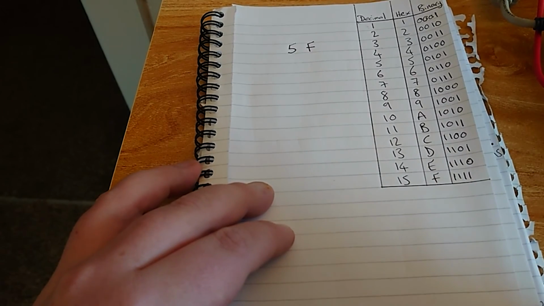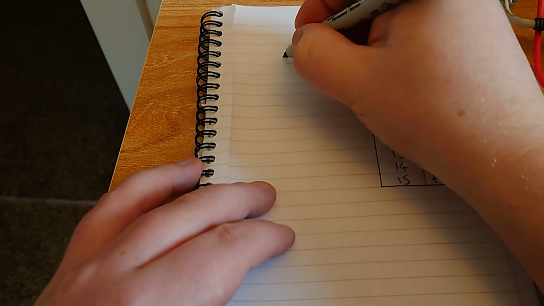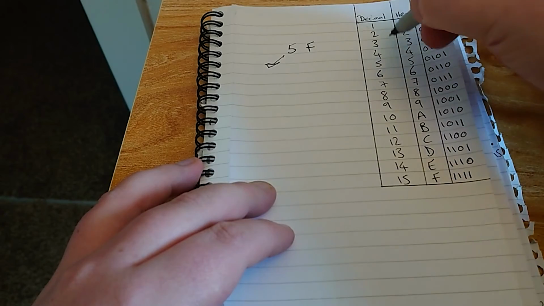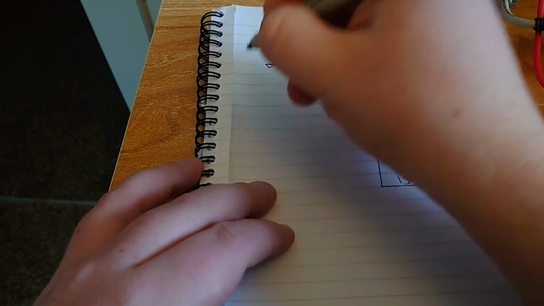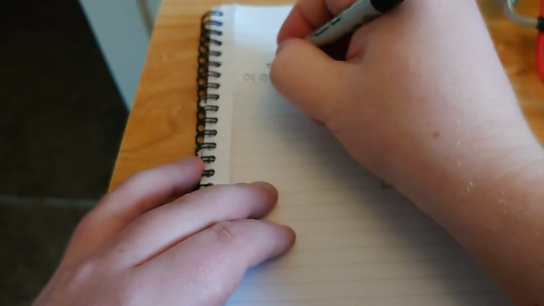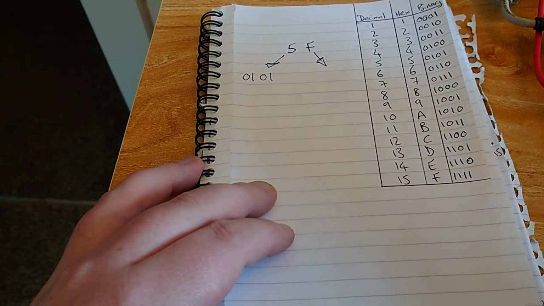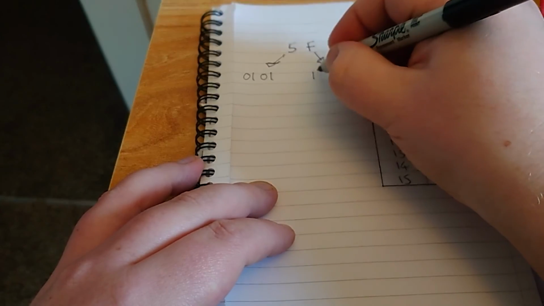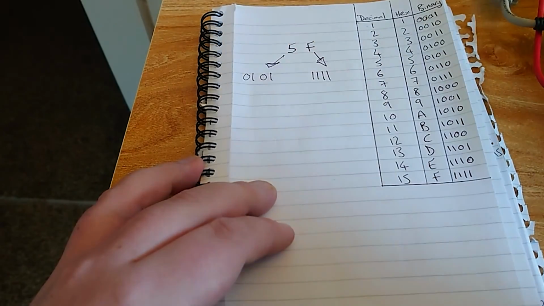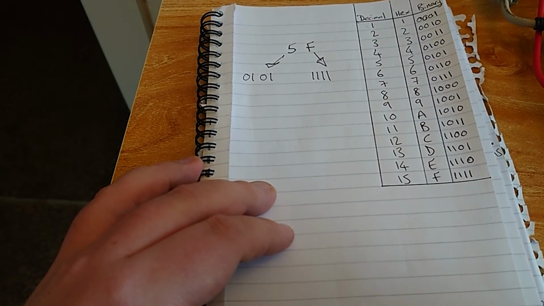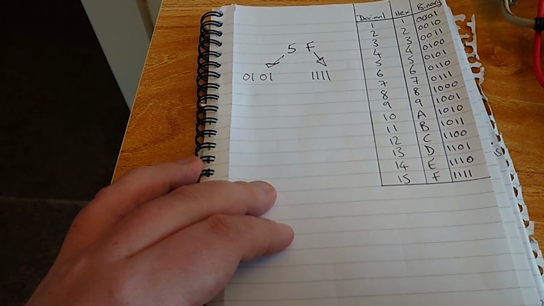So looking at the table, we know that 5 is 0101. And then we know that f is 1111. So the binary number for 5f is 0101 1111.